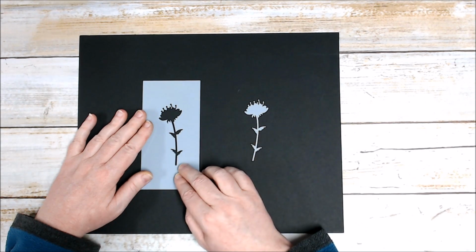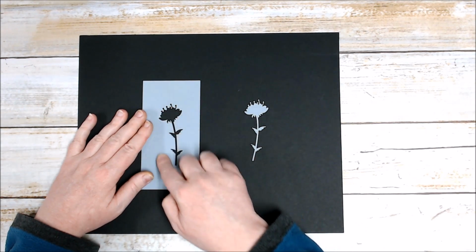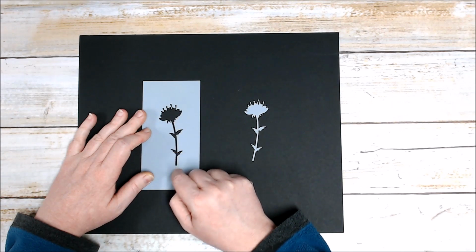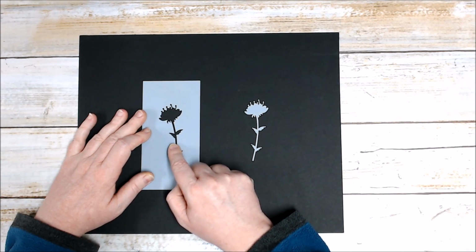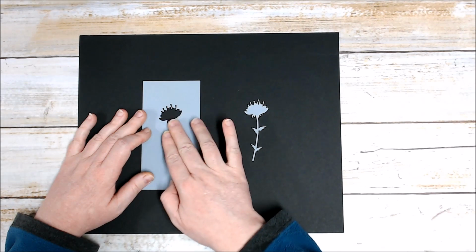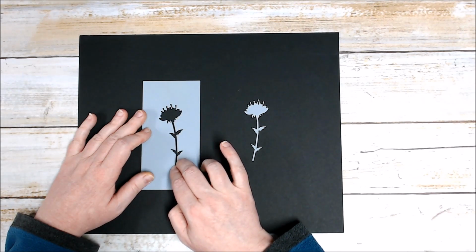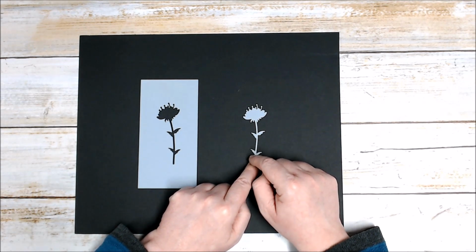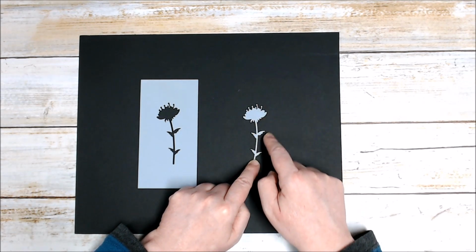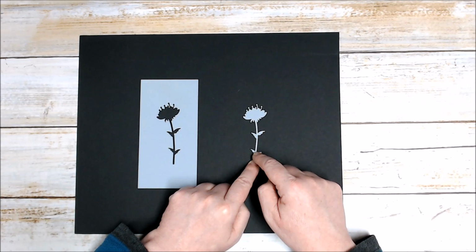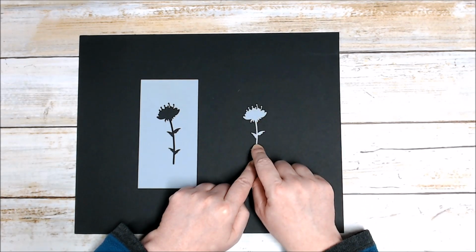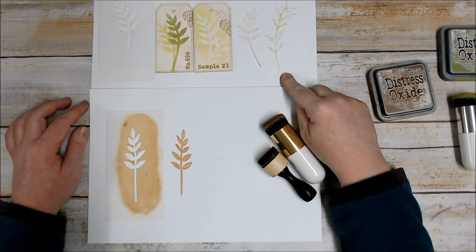Basically the stencil is the sheet of plastic or stencil film that has a hole cut into it, and when you apply mediums through the hole and remove the stencil, you'll get the impression of whatever the shape of the hole is. A mask is basically the exact opposite. So if you were to apply a medium over this, you would be left with a negative image underneath of this flower.